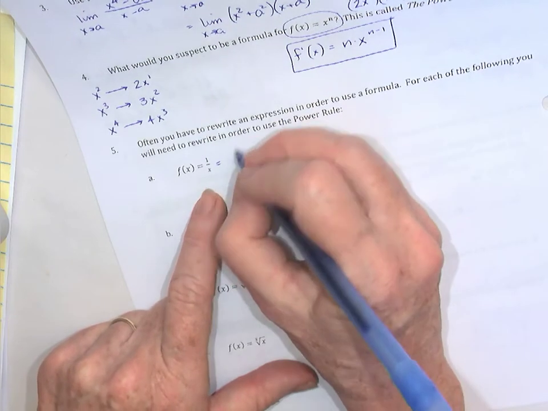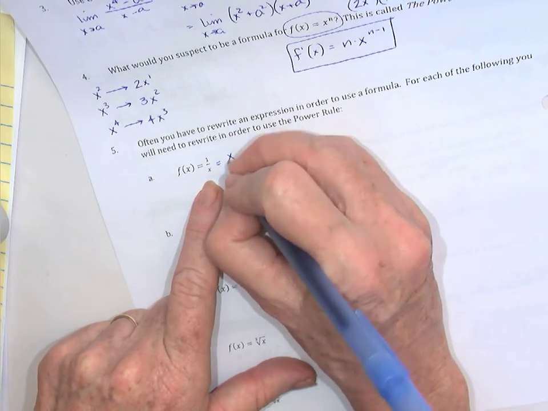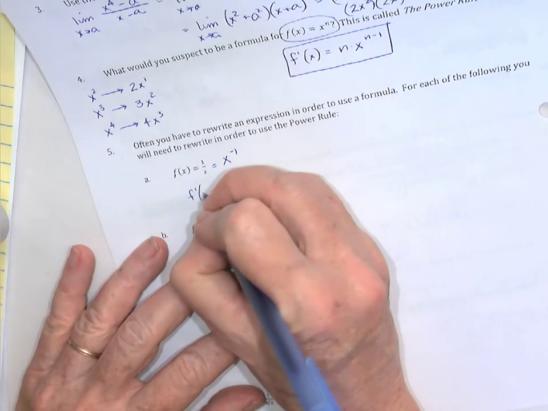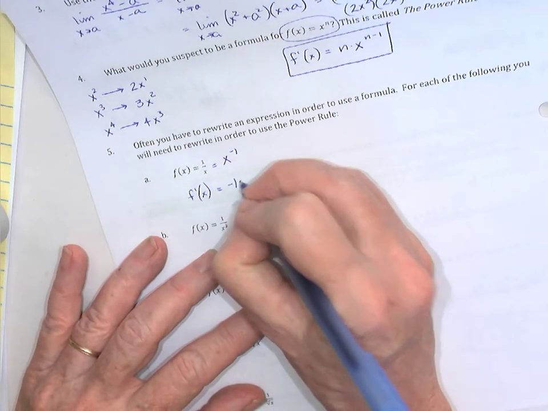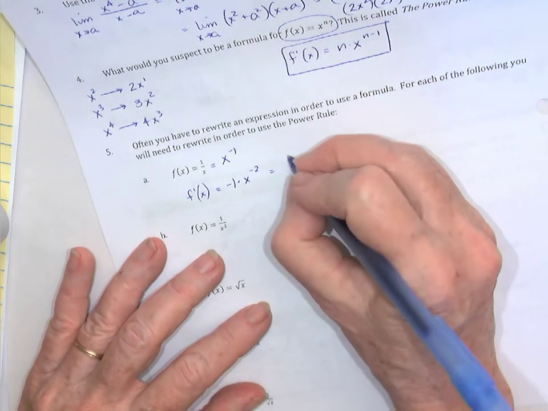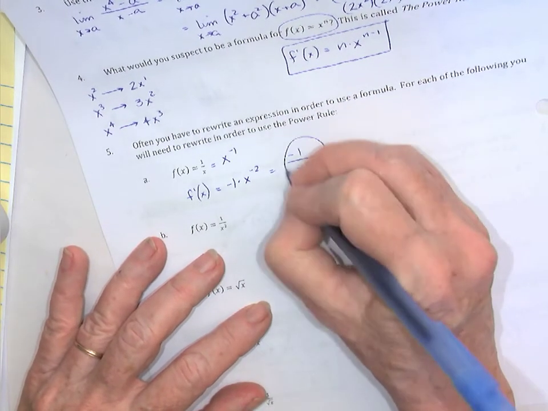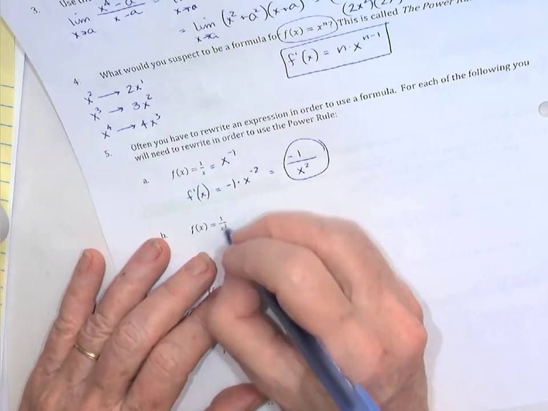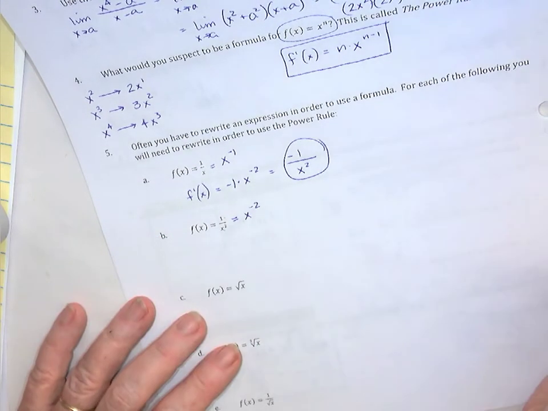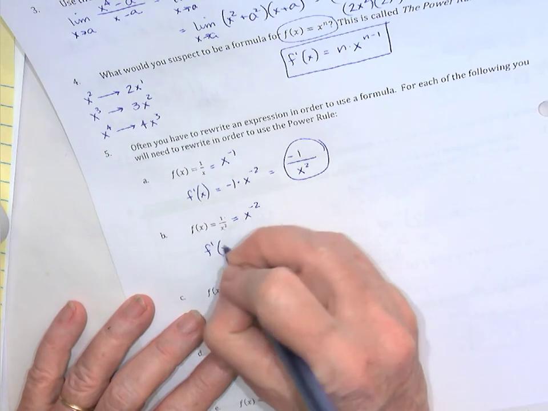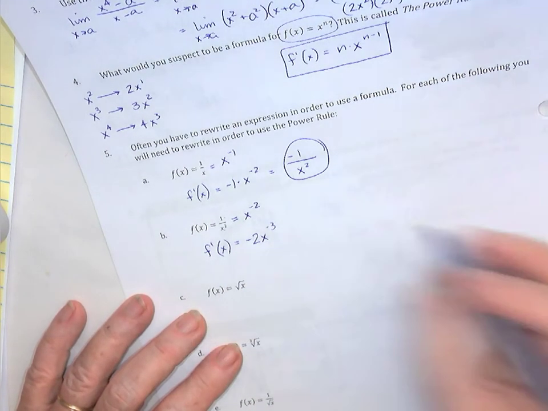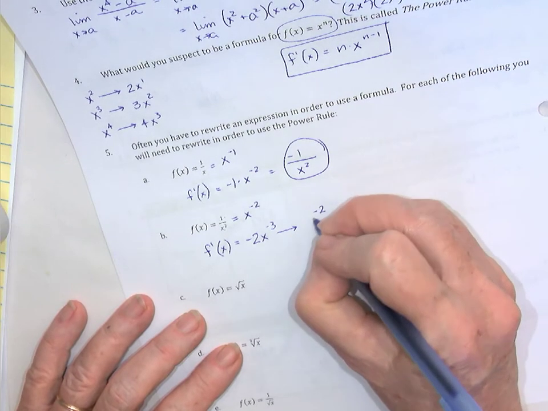And I'm going to rewrite f of x. This 1 over x I'm going to write as x to the negative 1. So therefore, the derivative is going to be negative 1 times x. I'm going to subtract 1 from the exponent, to the negative 2, or negative 1 over x squared. 1 over x squared, I'm going to rewrite as x to the negative 2. So that f prime of x is going to be negative 2x to the negative third, or negative 2 over x to the third.